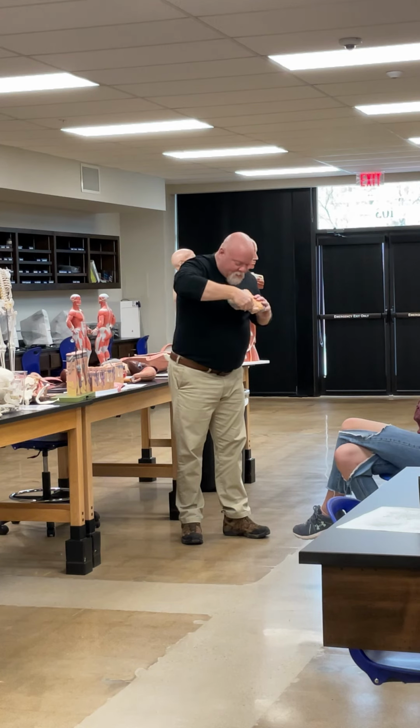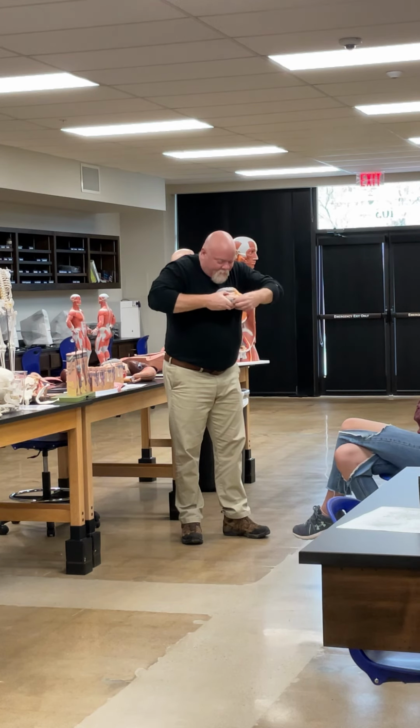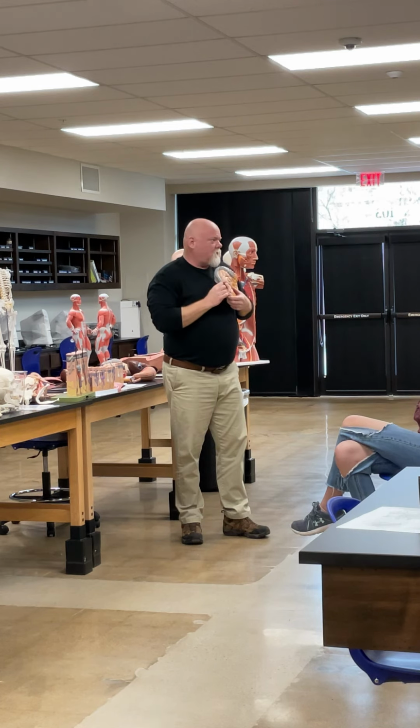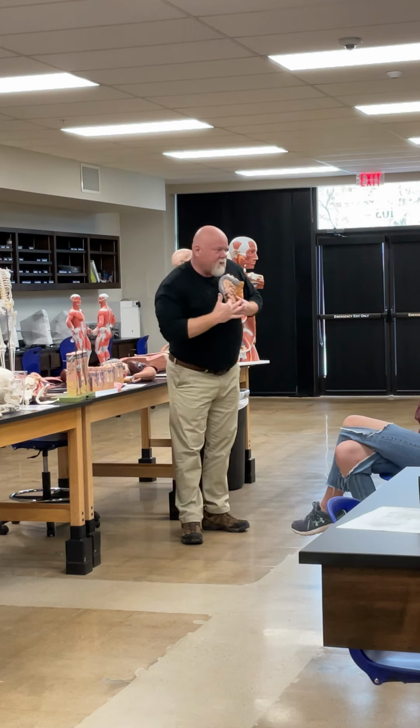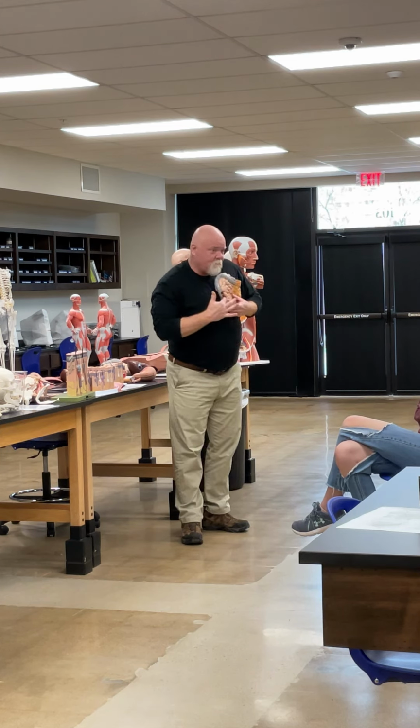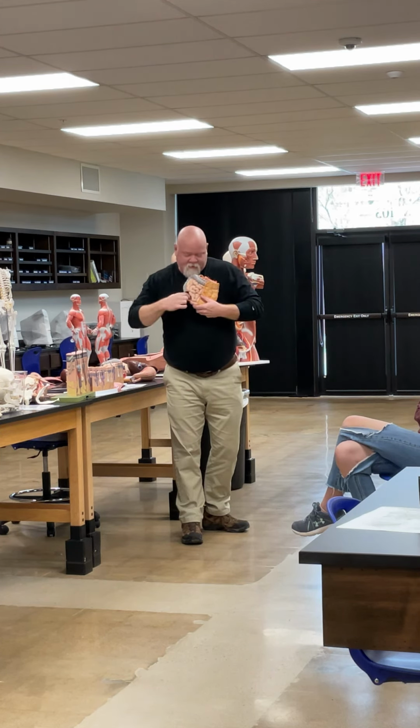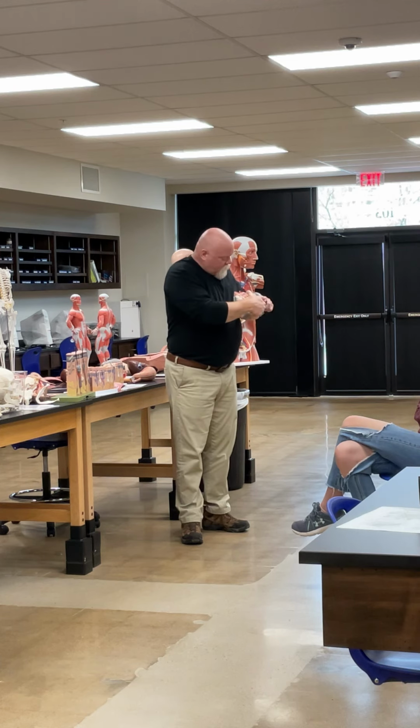Then there's a little opening right here where the ileum comes into the large intestine. That would be the ileocecal valve. Everything below that is cecum. So where my finger is down here is the cecum. And if we turn it over, we see the little tail. What's the little tail down here?